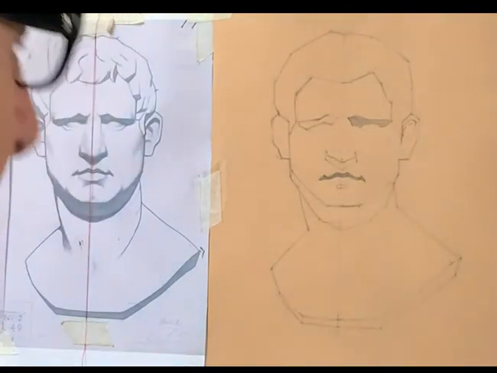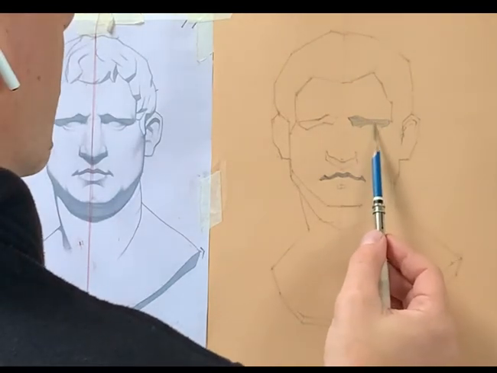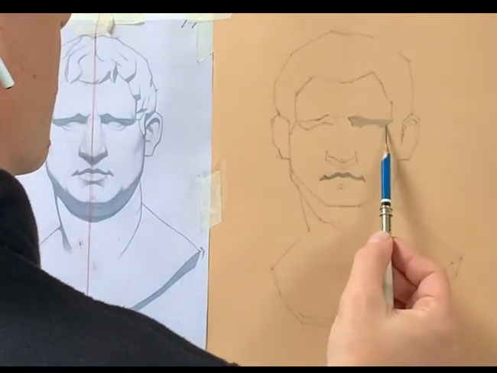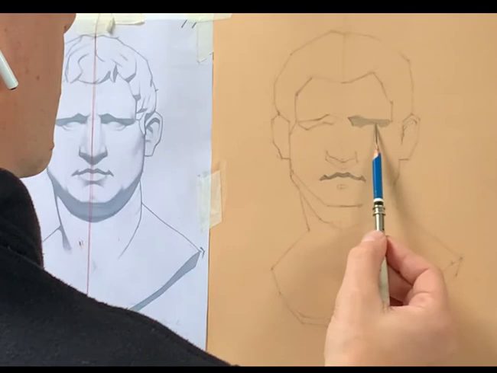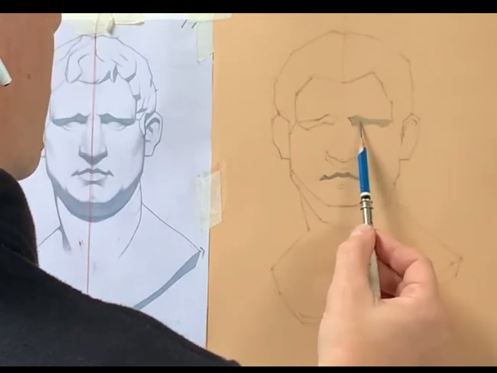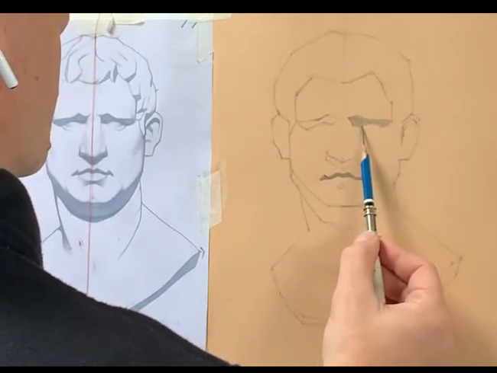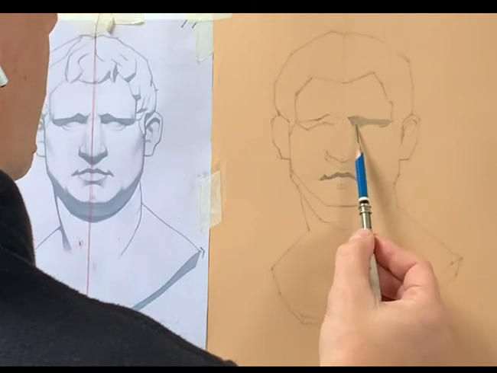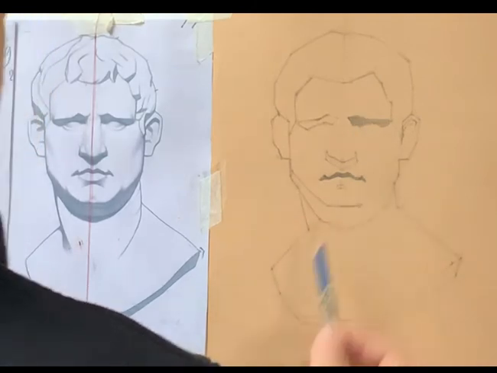I want to try and get the tone fairly even, so it's not too splotchy, I guess. So here I'm just filling in with the HB hardness.